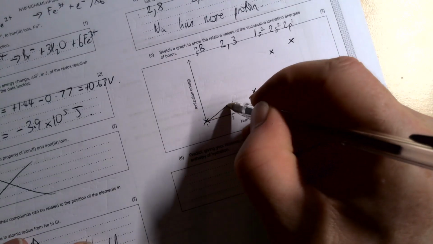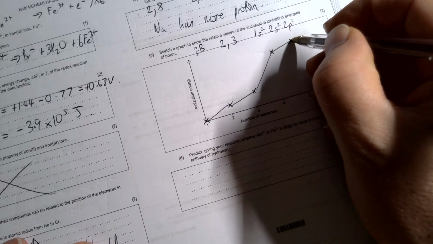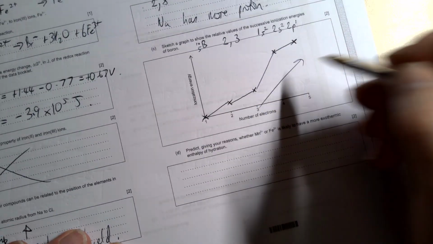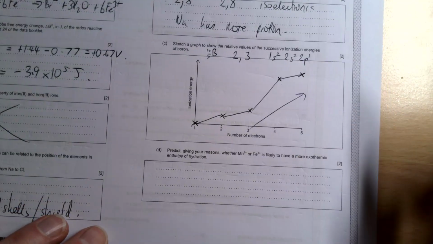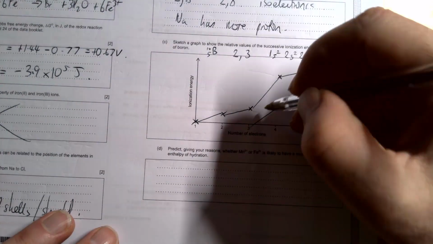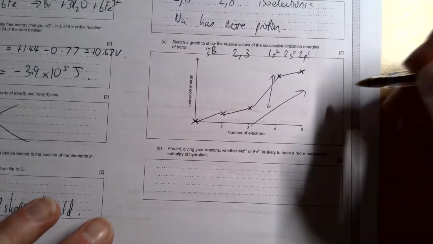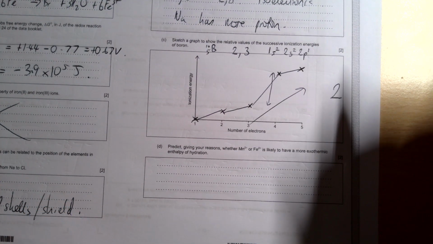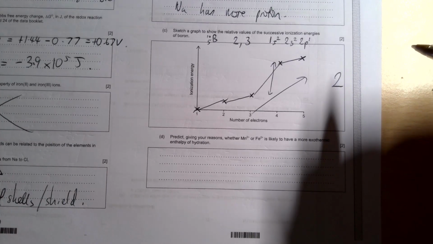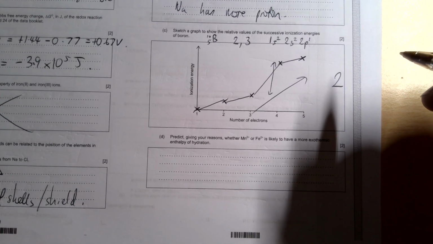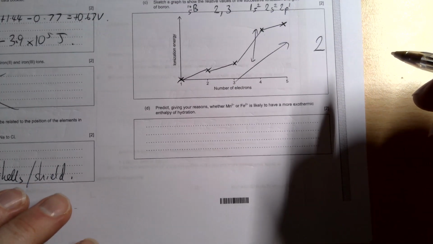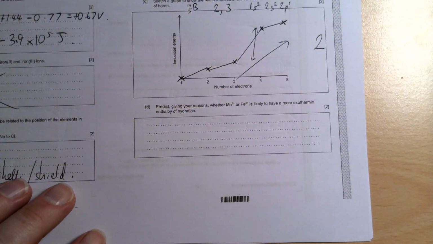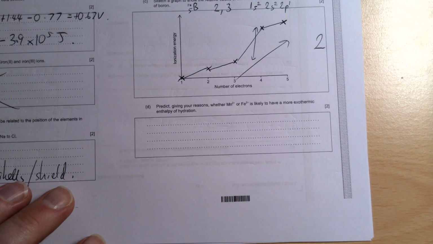You can join these, you didn't have to join them, but you've got a mark for having them gradually increasing, or increasing as you go along, and you get a mark for having a big gap between here and here, so 2 marks for that. Again, pretty straightforward year 12 stuff that you just haven't remembered, some of you, or haven't revised sufficiently, I would say.